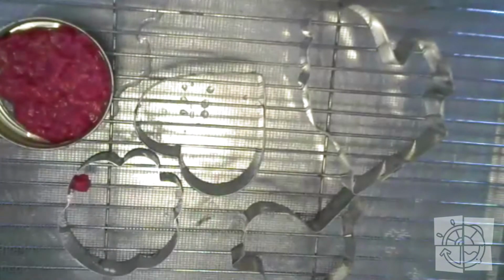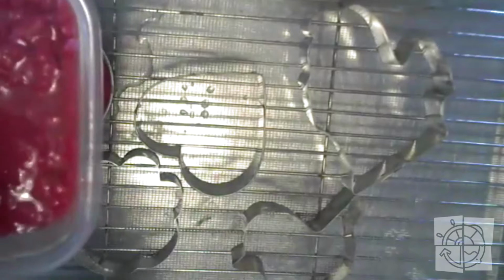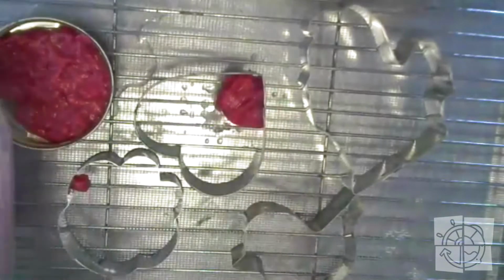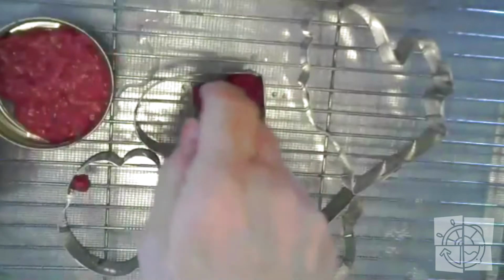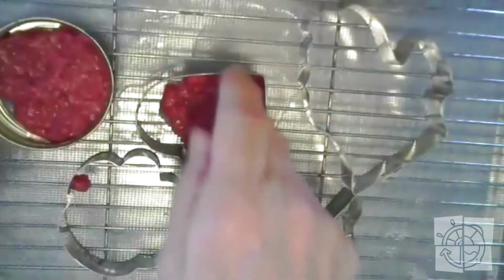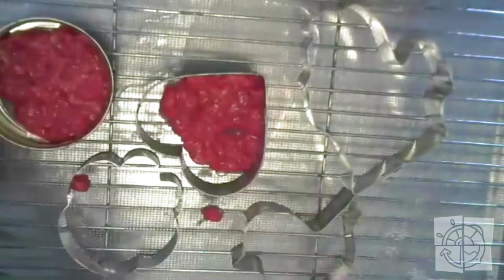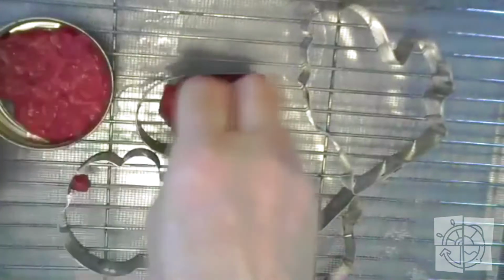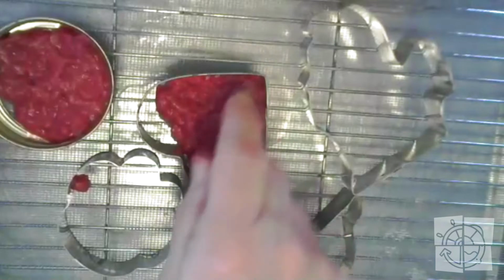So since I have red, I think I'm going to do some of my heart, some of that squishy old pulp. Stick that in there. And I got a bunch. And I'm going to do some green. I think I'm going to make my Michigan one green. Whoa. And if I had done yellow, I could have done my duck yellow.